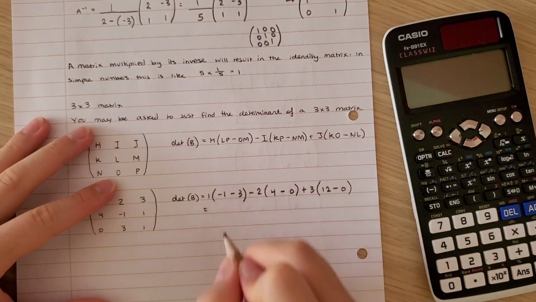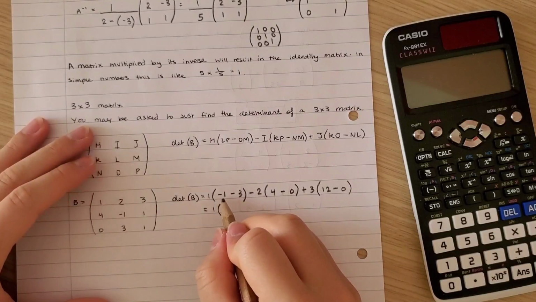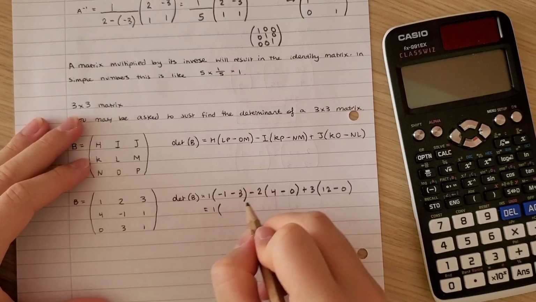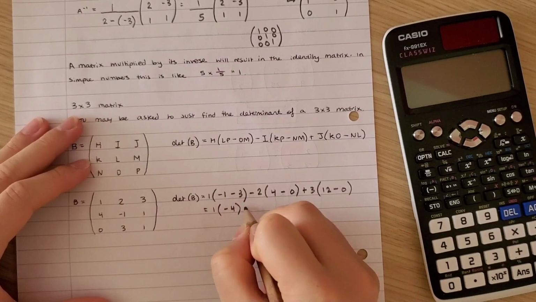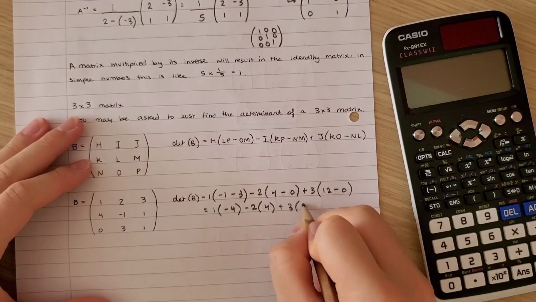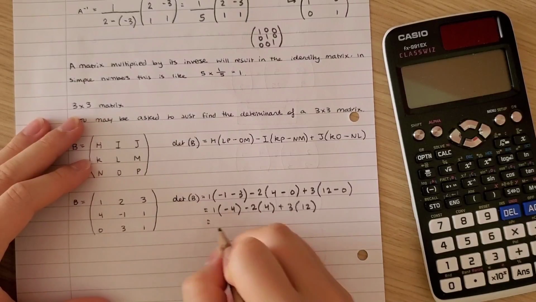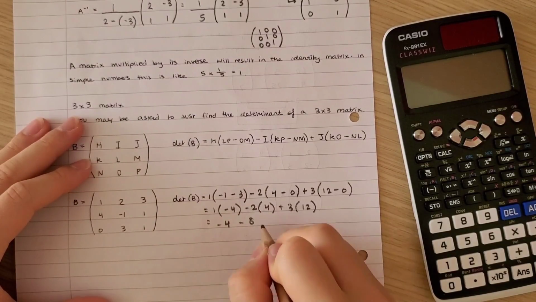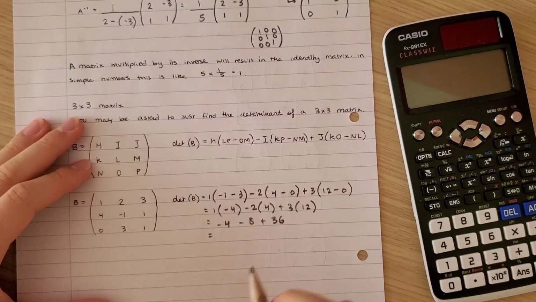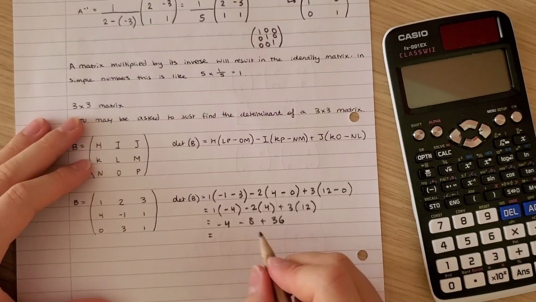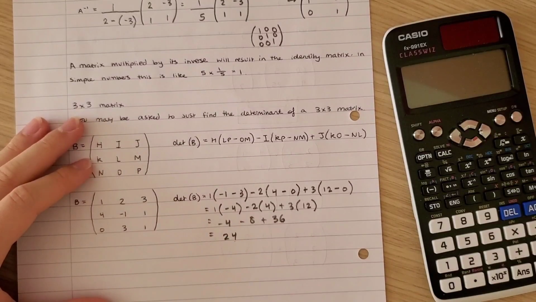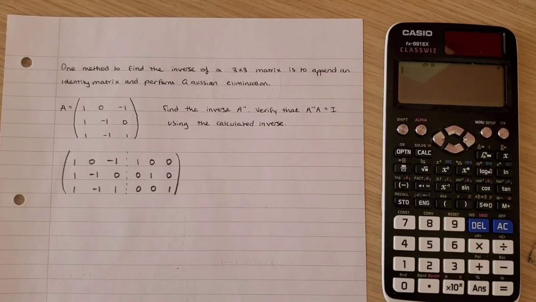So if we neaten that up a bit, 1 minus 1 minus 0, minus 1 minus 3, sorry, is minus 4, minus 2, 4 plus 3, 12. Multiply out, minus 4, minus 8, plus 36. And then if we add all that together, we have minus 12, 24. Right, and that's the determinant.